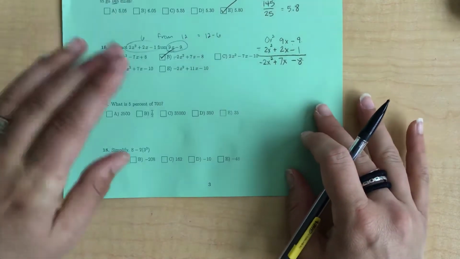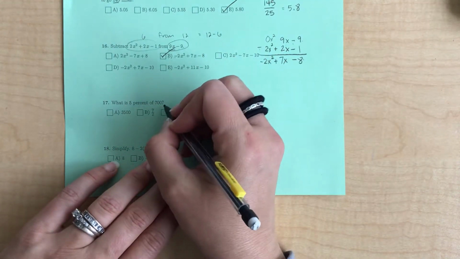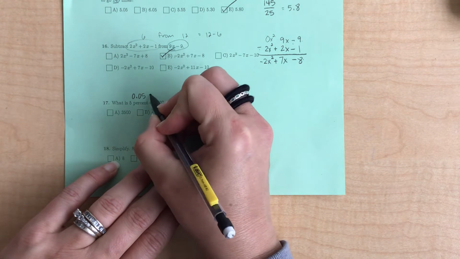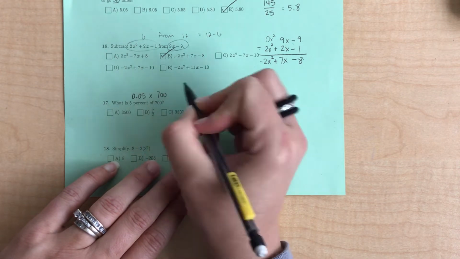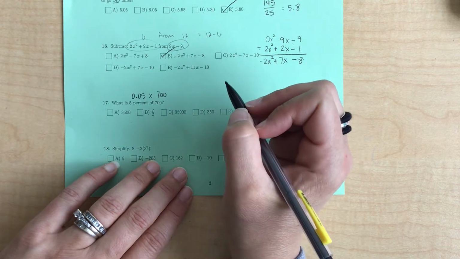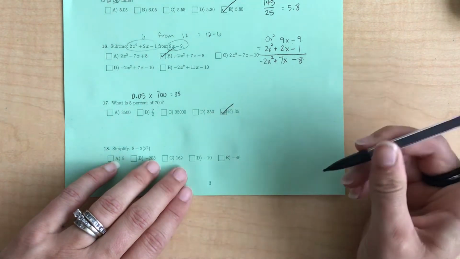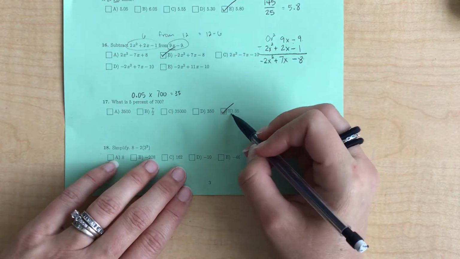Number 17, what is 5% of 700? So we're going to change our percent to a decimal. Of means multiply, and you're going to multiply it by 700. So when we do that, we get 35. So 5% of 700 is 35.